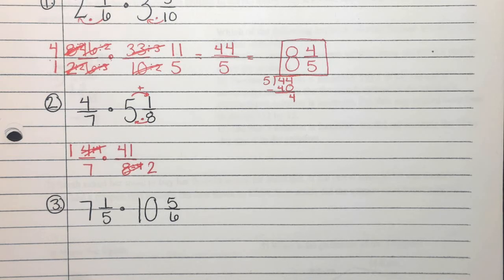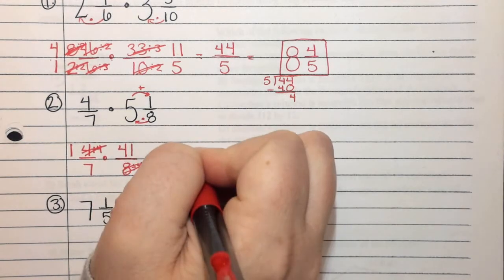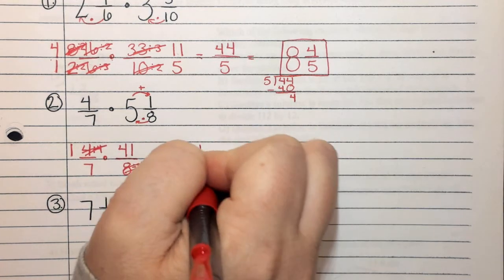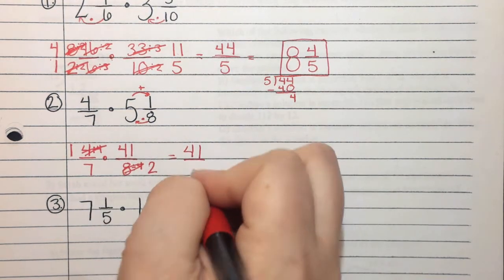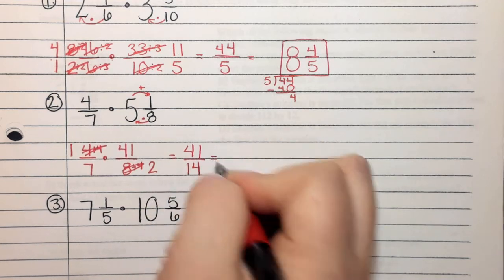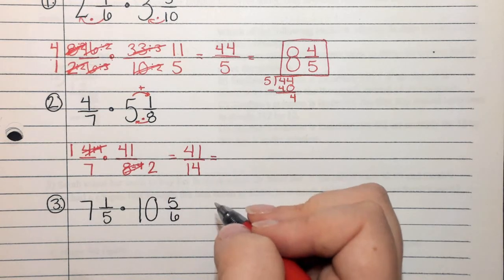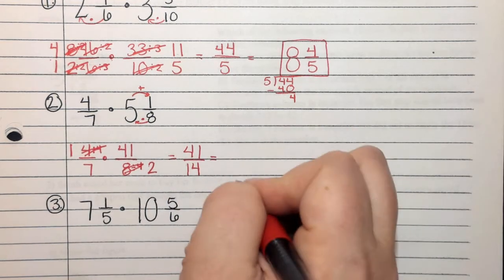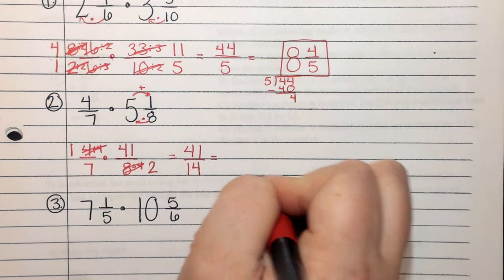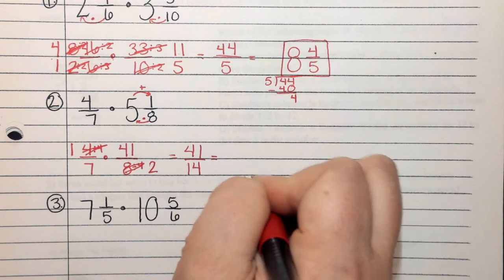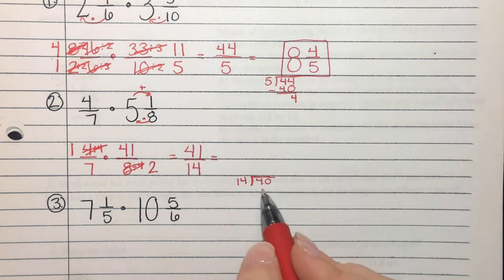Nothing. That's it. So on the top it says 1 times 41, which is? And on the bottom I have 7 times 2, which is 14. So 41 over 14 is simplified. I can't do that anymore, so I can divide that. So 14 is down on the bottom, that goes at the door. 41 in the house. How many times can 14 go into 41?